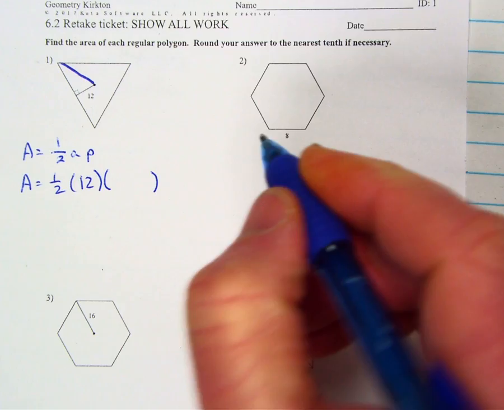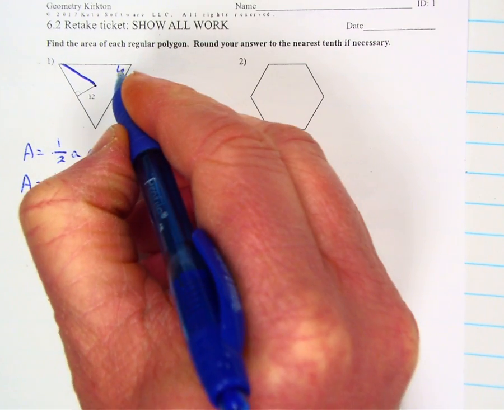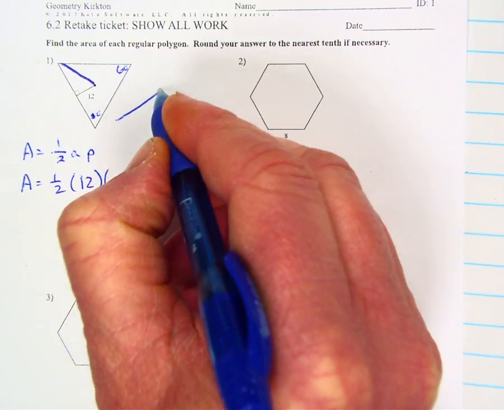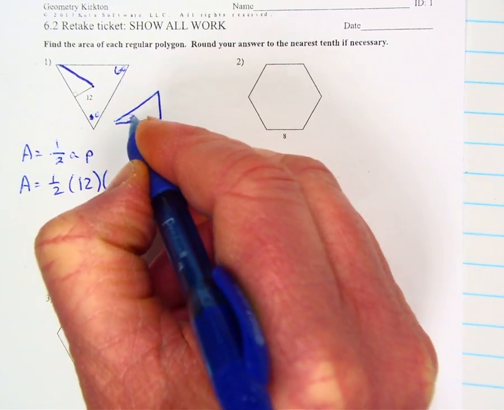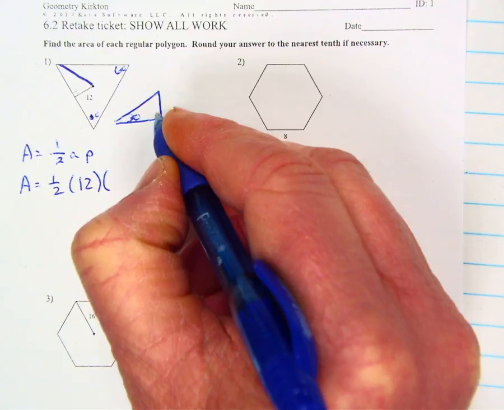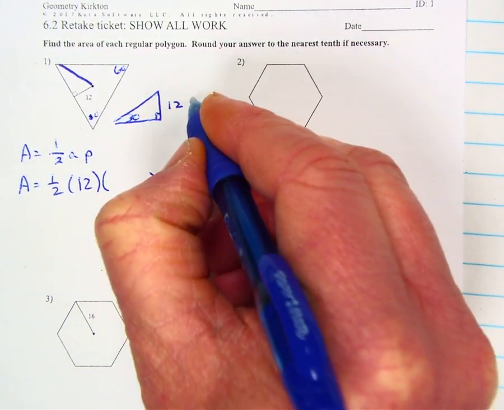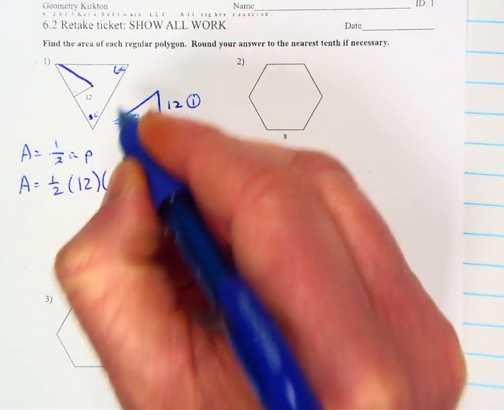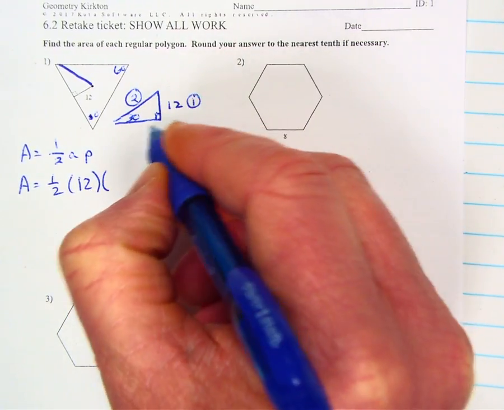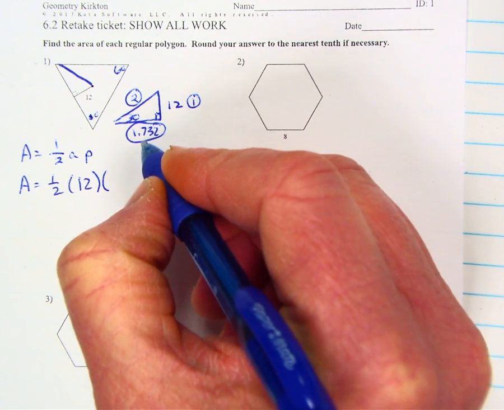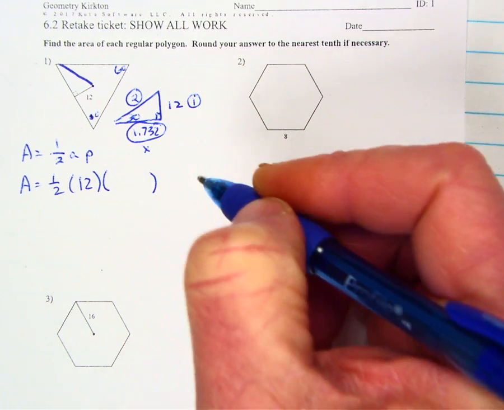Whole key here is that every angle in a triangle that's regular is 60. So in my right triangle, I have a 30, 60, 90, and the apothem is right there. The side opposite the 30 is the 1 ratio. Side opposite the 90 is the 2, and this is the 1.732. So I need to find the 1.732 side so I can get my perimeter.